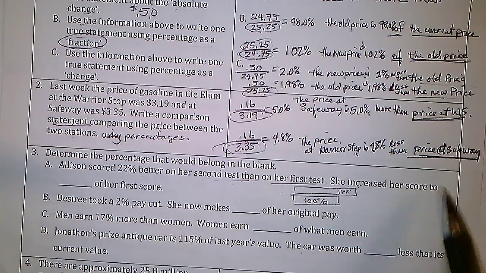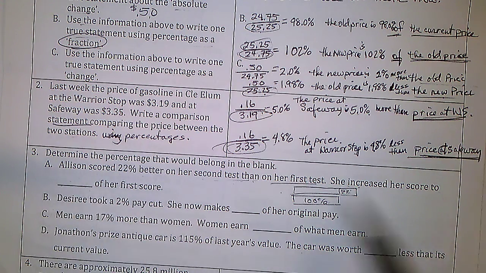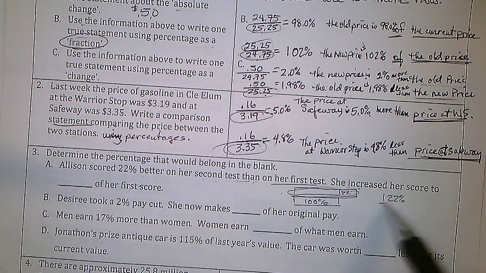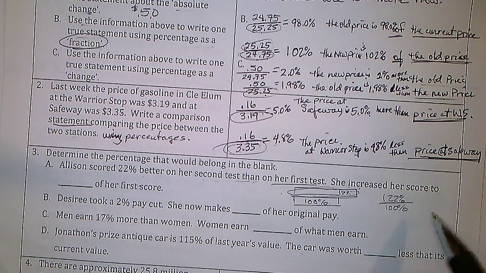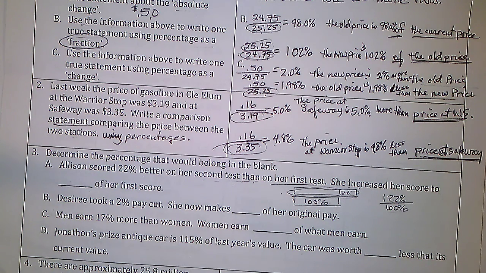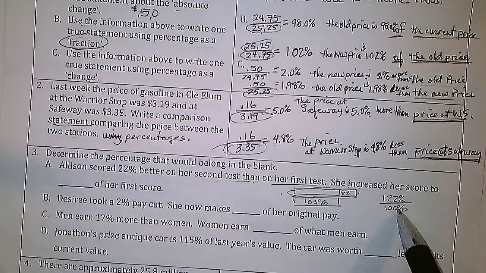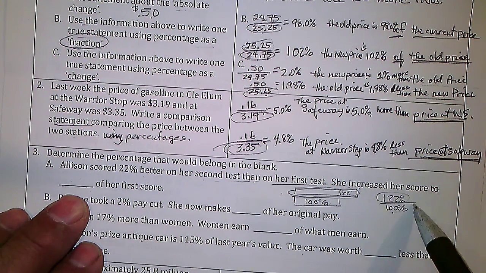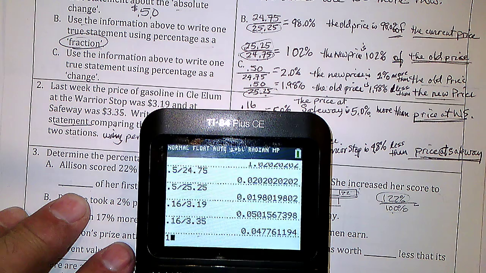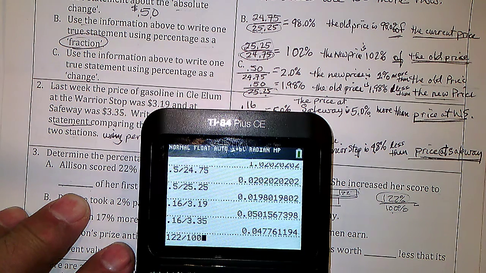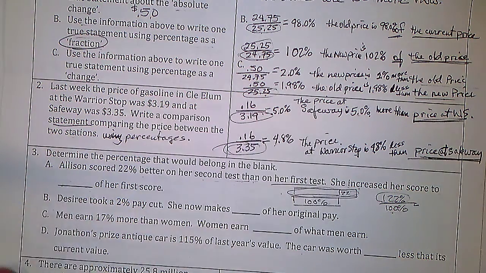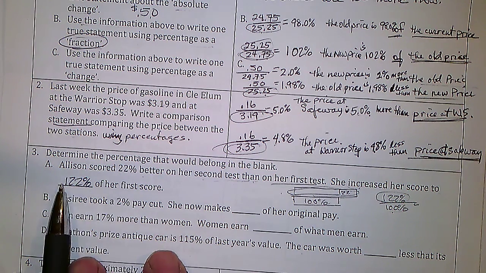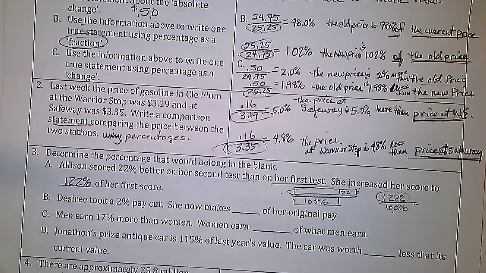She increased her score to some percentage of her first score. So we want to take the new score, which was 122%, compared to her old score, 100% of her old score. Now, it doesn't mean she had 100%. Whatever the score is, that total is there, and 122% is on the numerator. And this comes out to be a percentage that says 122 divided by 100, which is 1.22, or 122%. Simply 22% better, so she had her old score of 100% plus 22% better.